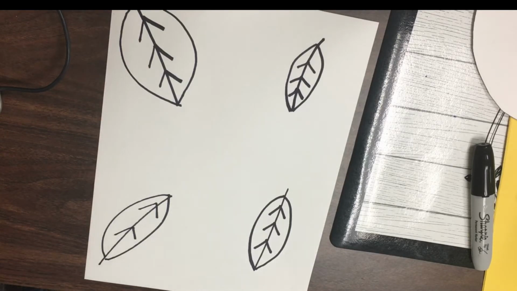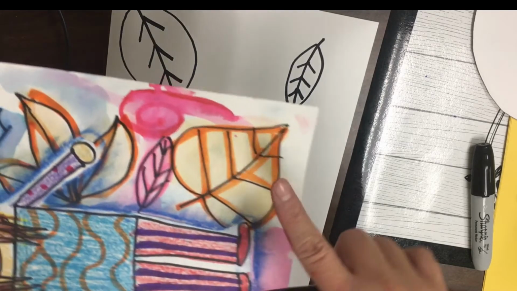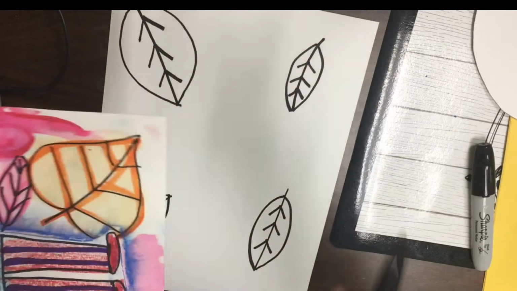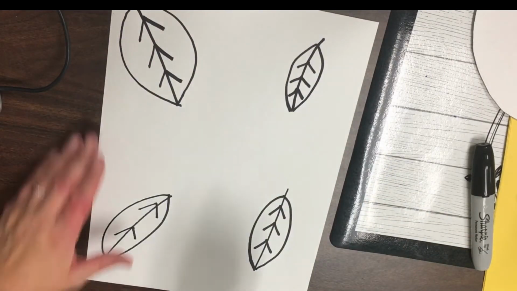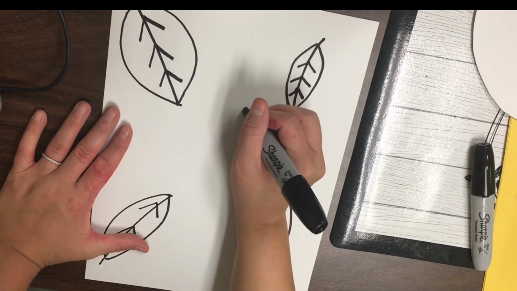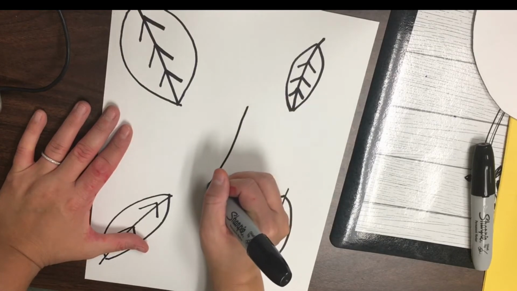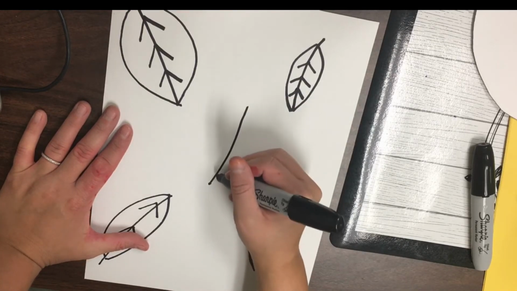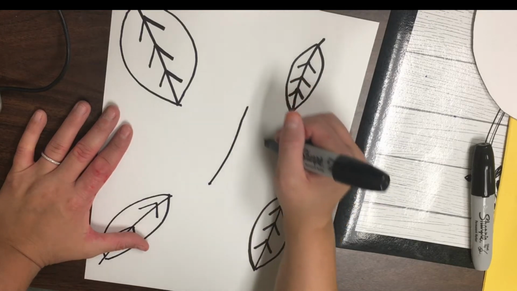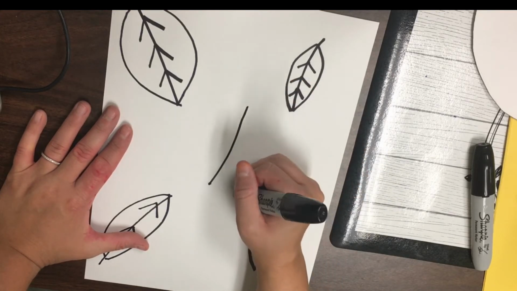Now what we're going to do is, I call it a heart-shaped leaf. It kind of looks like this. You're going to start with that center again. I'm going to do one in the middle this time. And then what I'm going to do, instead of doing a regular curve like this, I'm going to have the bottom come out a little more.